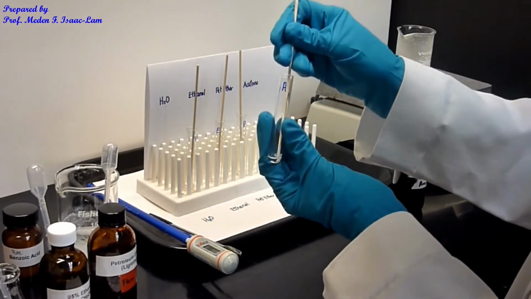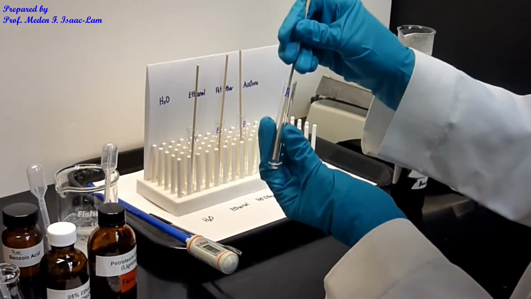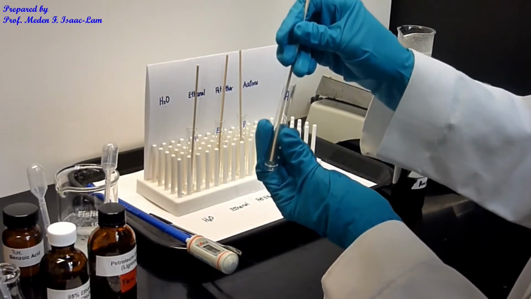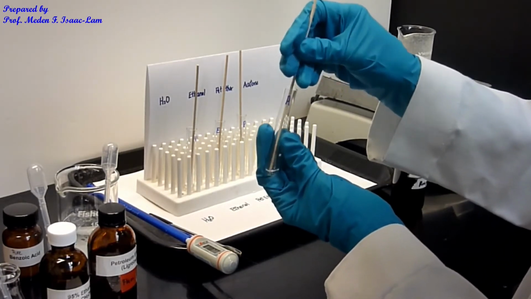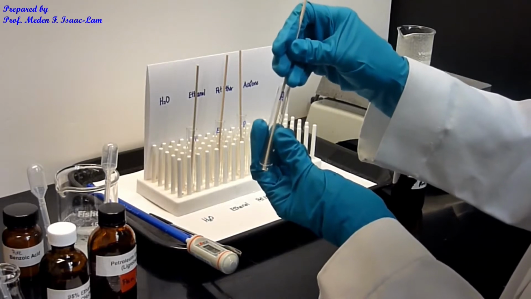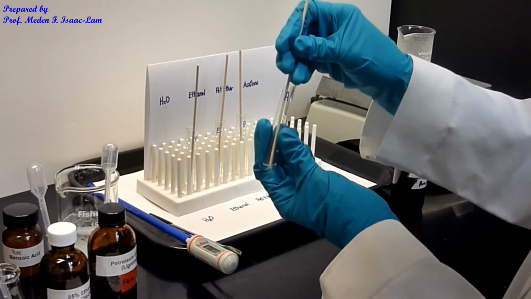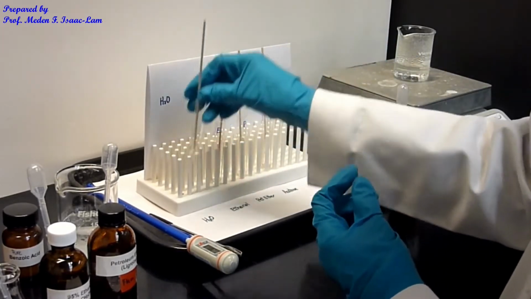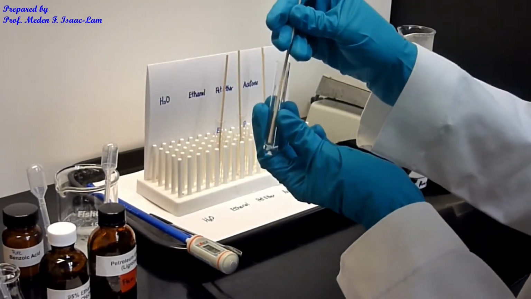So again, boiling stick, and I try to crush it. Okay, so I'm gonna go back to water, and we'll try to observe.